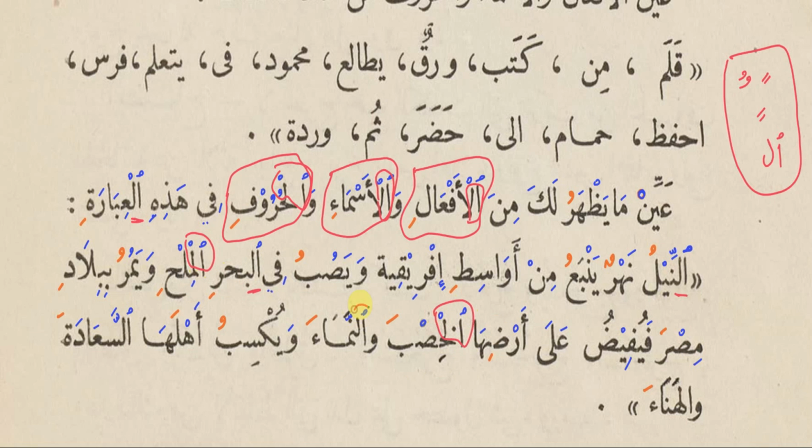If I was writing this, I will say this here, al-khasb, al-khasb. I will write it like this. You see, it will be like this. Al-khasb. So, in writing, try to show the letters as clear as possible. Then, when you advance, you can use different ways of writing.